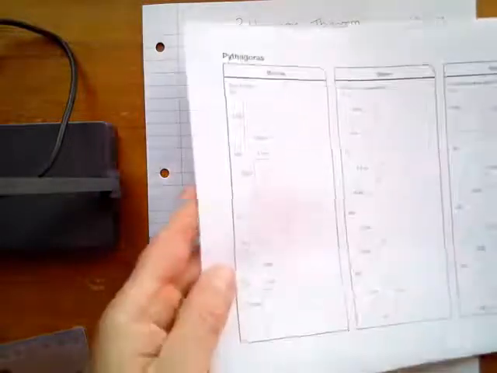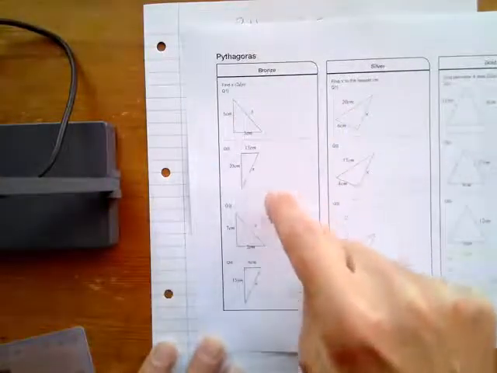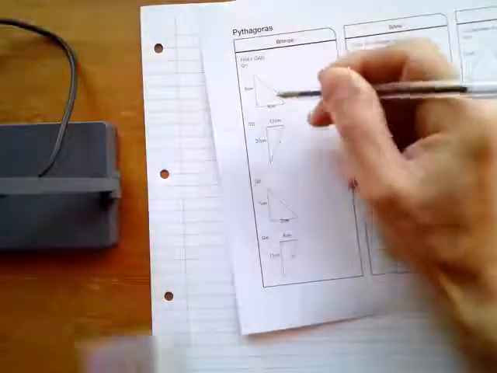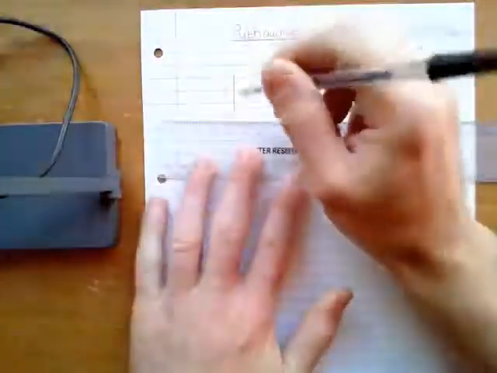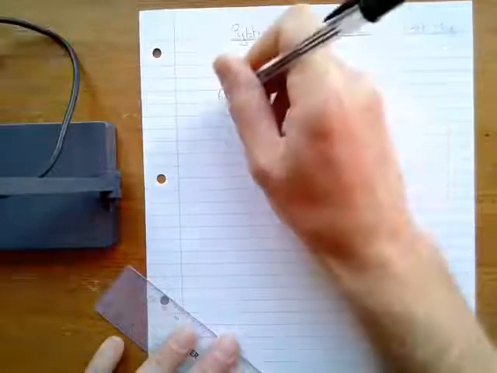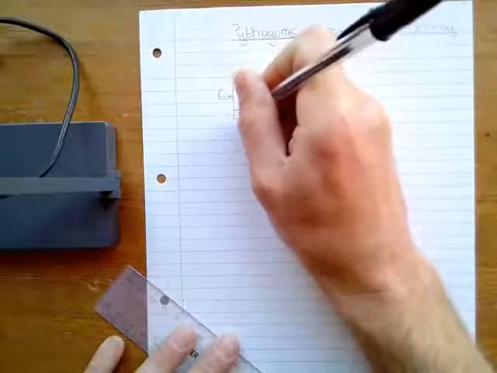So I'm just going to run through question 1 of bronze and silver, and you're going to do questions 2, 3, and 4 in your exercise books. Okay. You will need a calculator for this. So the first thing you do is you draw the diagram. I'm going to copy that diagram out, even though it's there. So you draw the diagram. It doesn't have to look exactly the same in terms of lengths. So that is the diagram.